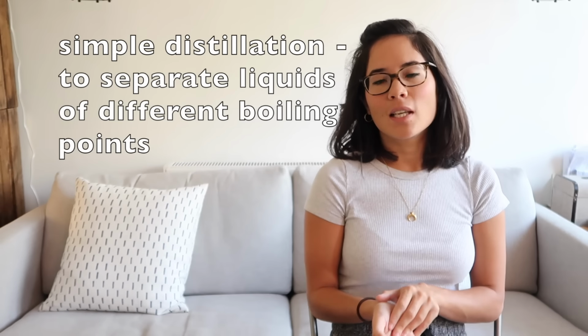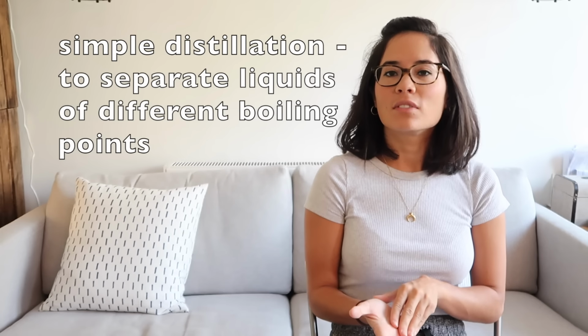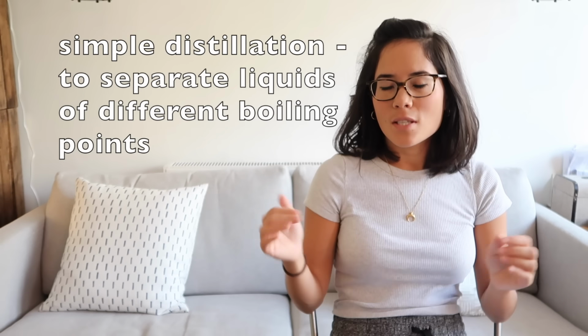Now, liquids of different boiling points, for example ethanol and water. Clearly evaporation and filtration won't work here, and this is where you use simple distillation. Simple distillation relies on the fact that liquids have different boiling points, because what happens is you use a Bunsen burner to boil the mixture of liquids, and the liquid with the lower boiling point will evaporate first. So that would be the ethanol, with a boiling point of 78 degrees Celsius, leaving behind the water below.